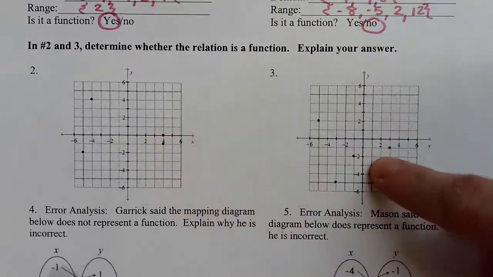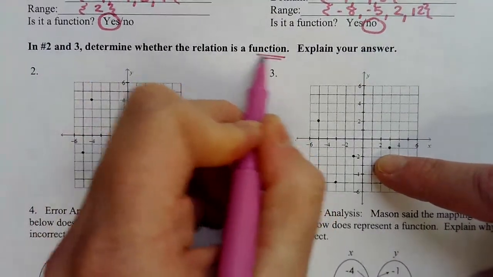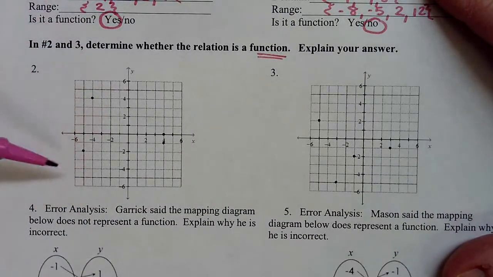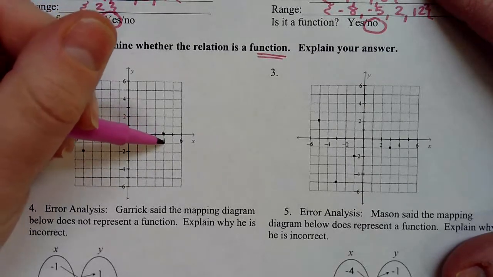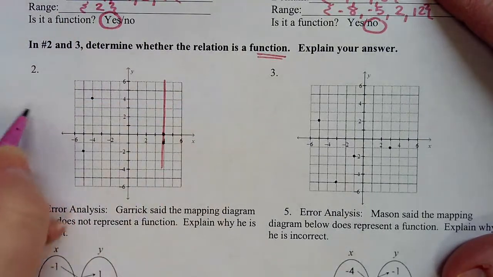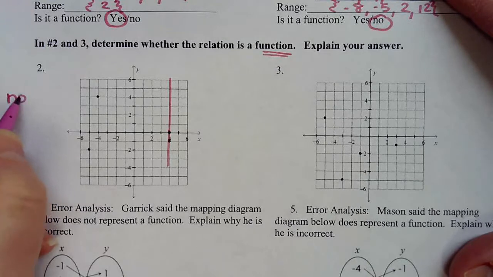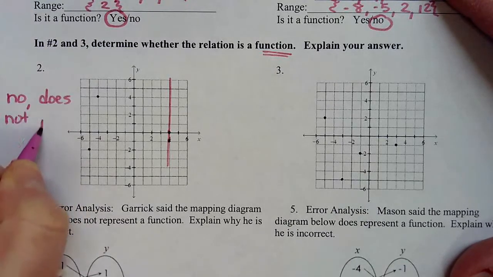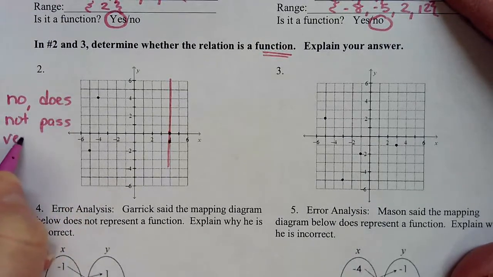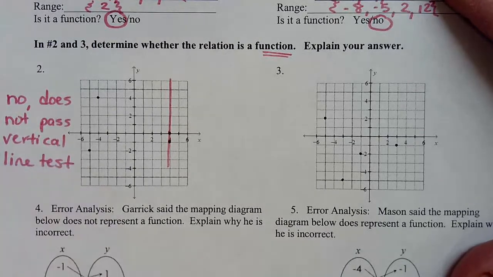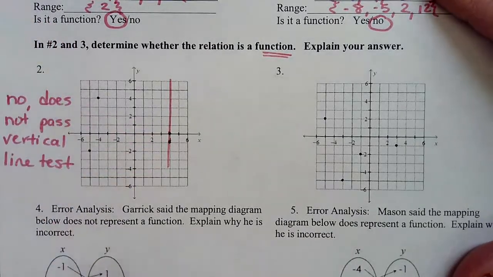Numbers 2 and 3 wanted you to determine whether it is a function or not. You're going to use the vertical line test. So if you start drawing vertical lines, do not play connect the dots here, but start drawing vertical lines, and you would see here's a point and here's a point. When you draw this, you pass through both of them. So this one for number 2, no, this is not a function. And my reasoning, you could say does not pass vertical line test. That would work. Or crosses through 2 points, something like that.